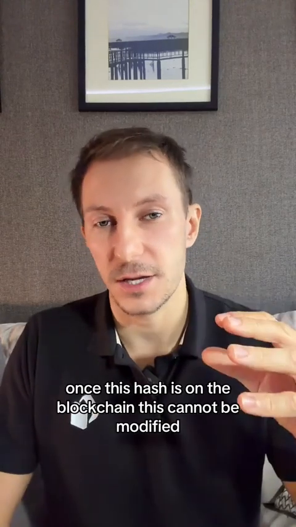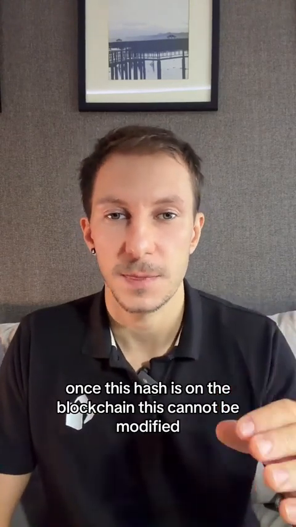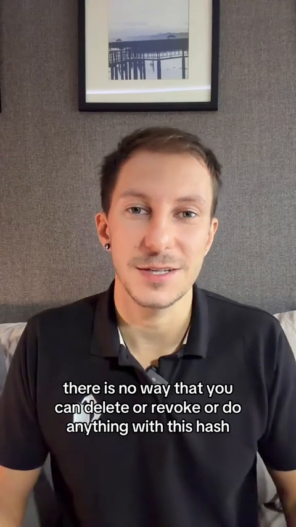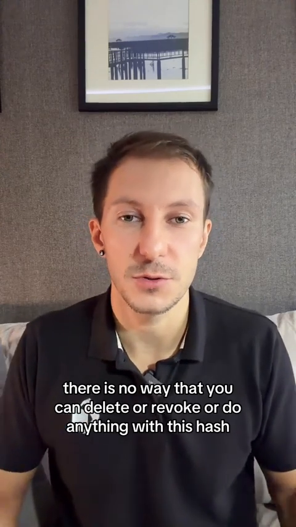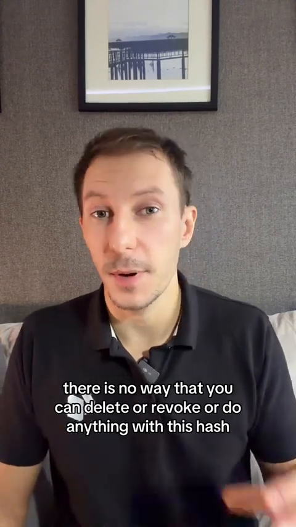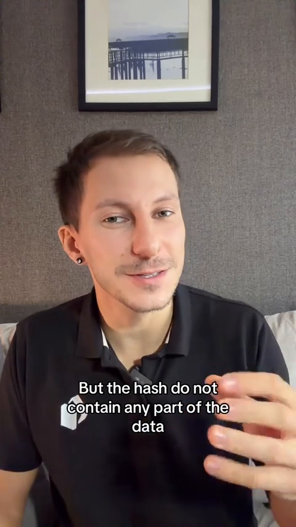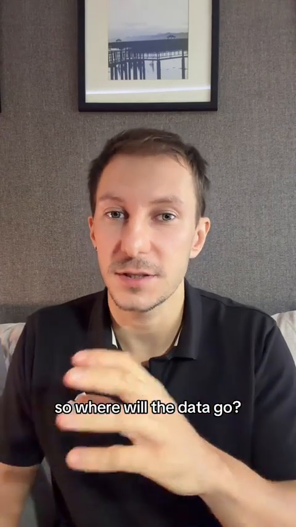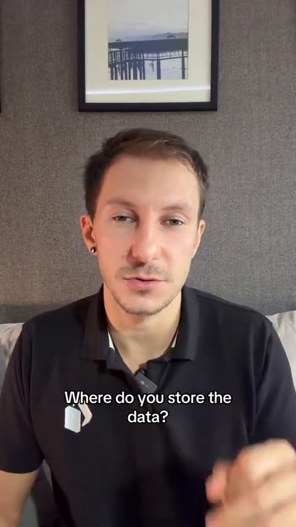Once this hash is on the blockchain, it cannot be modified. There is no way that you can delete or revoke or do anything with this hash. But the hash does not contain any part of the data. So where will the data go? Where do you store the data?